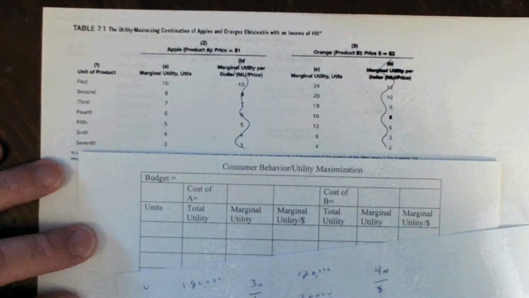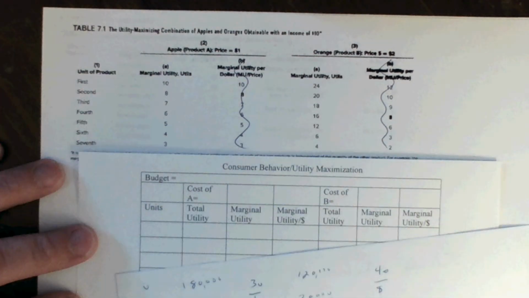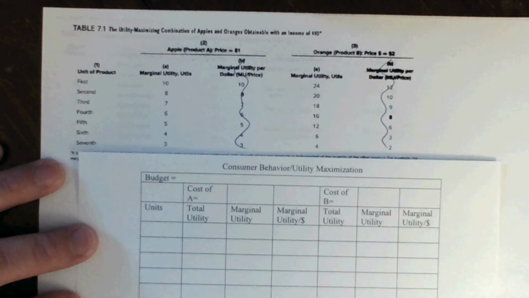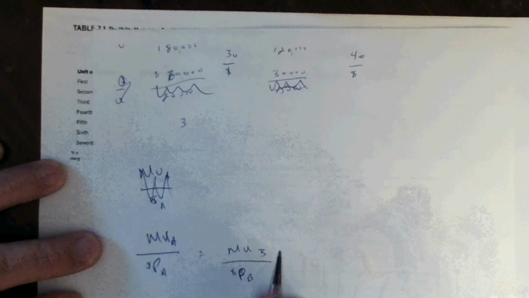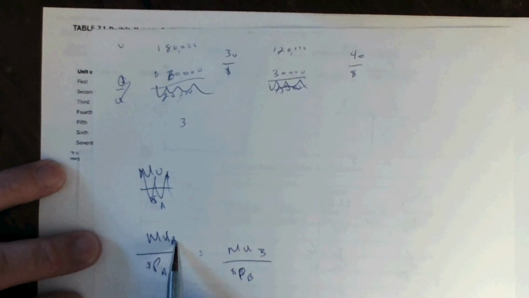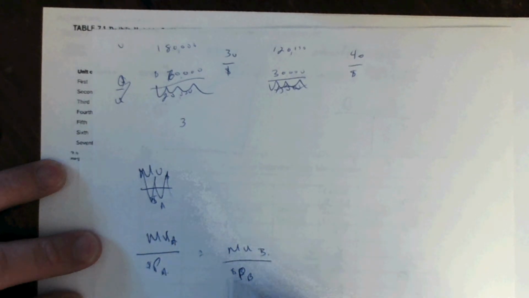Now, in microeconomics, each chapter is very similar. There's going to be a theory, like the principle of diminishing marginal utility. There's going to be a procedure to solve the problem, and a rule. And then you get the answer. The rule that we're applying here is the marginal utility of A divided by the price of A equals the marginal utility of B divided by the price of B.